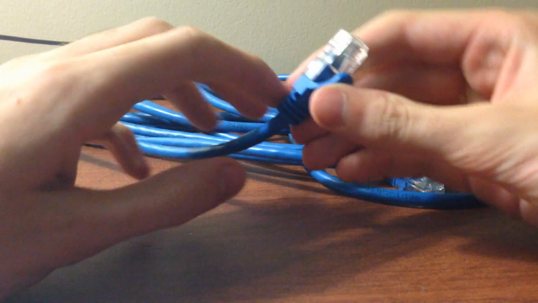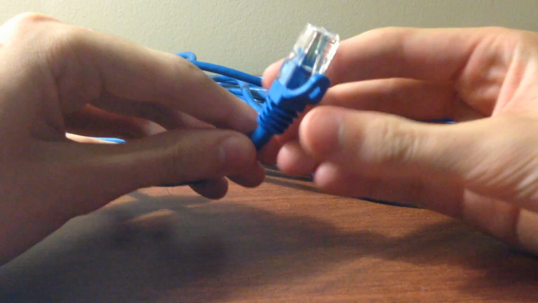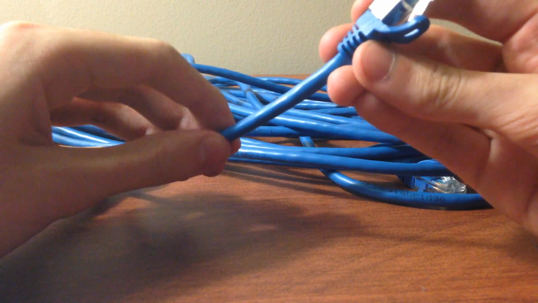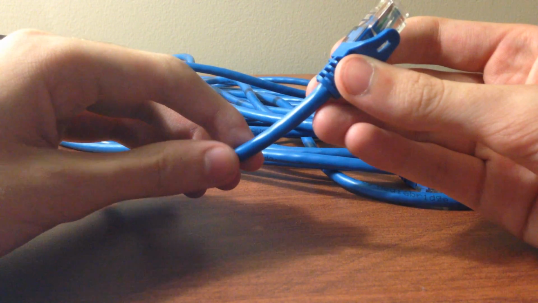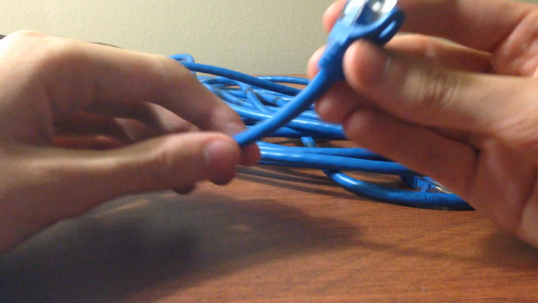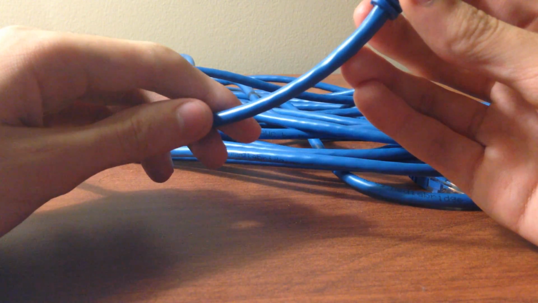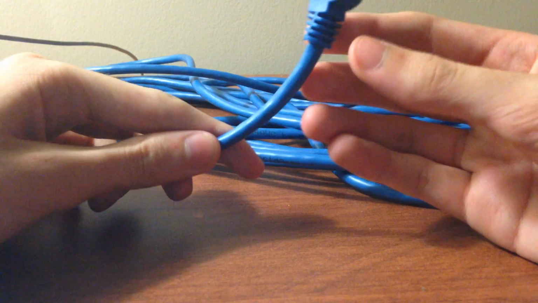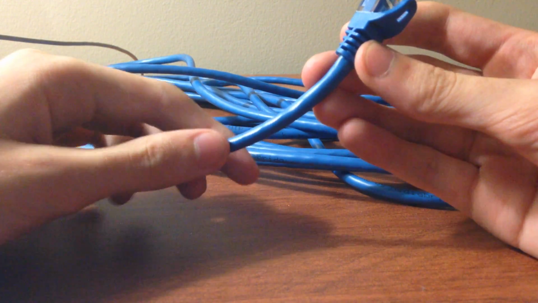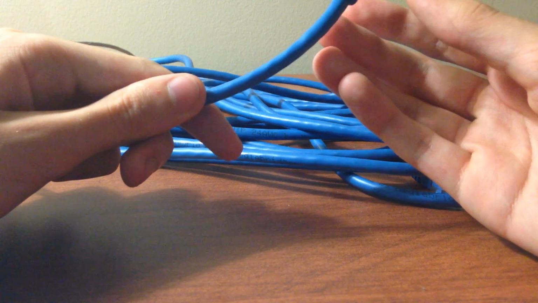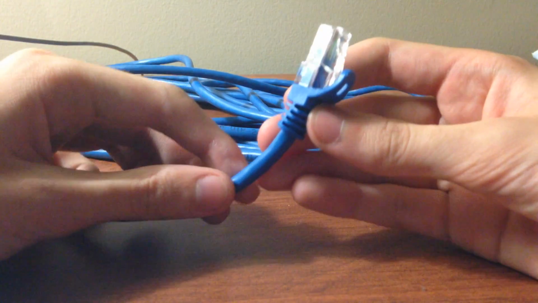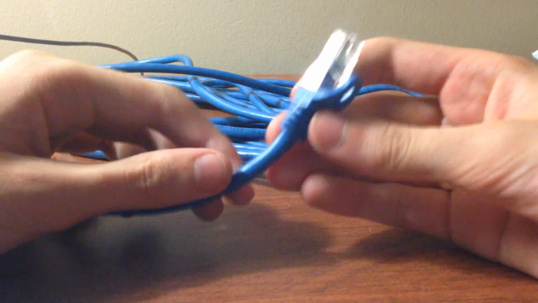Now, what I have here is a Cat5 or Category 5 Ethernet cable, which is essential for maintaining a wired connection with the internet. A Cat5 Ethernet cable is a great gadget for using the internet efficiently, as it can carry up to 100 megabytes per second at around a 100 megahertz bandwidth. What this means is that this cable will carry signals of up to 100 megabytes every single second.